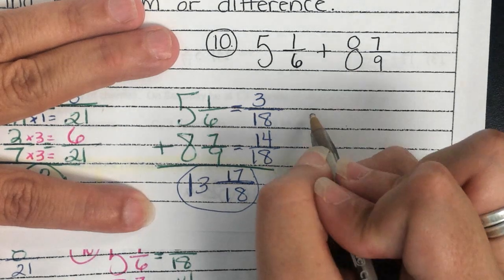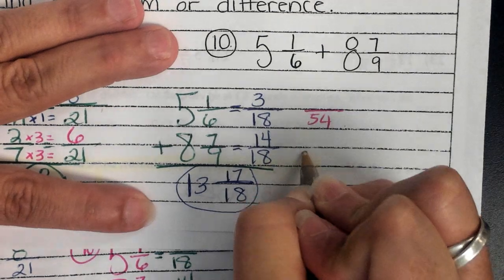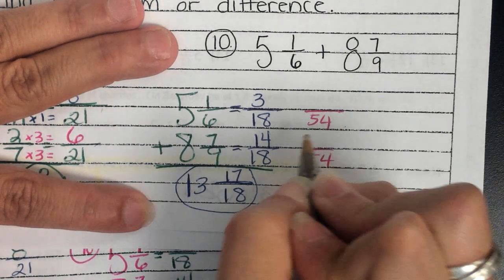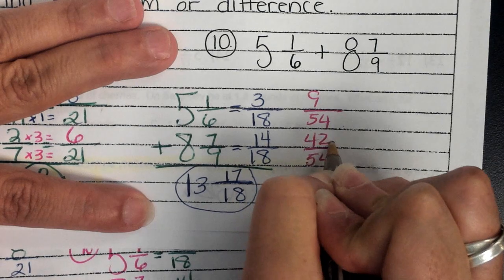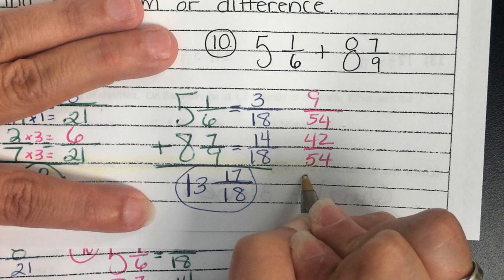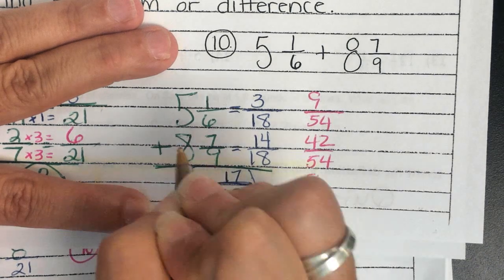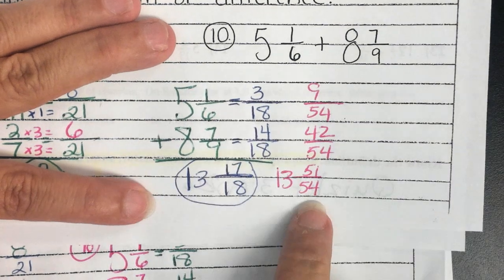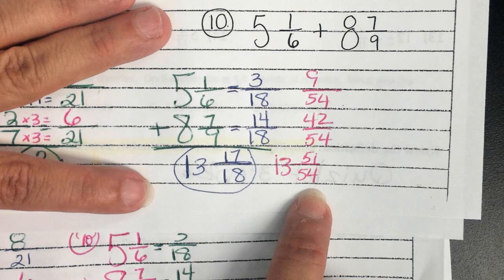So I'm going to show you. If you use 54, I just want to show y'all that it works. You'd have a 9. You'd have 42. 42 plus 9 is 51, 54ths with the 13 in front. And all it is, that simplifies by 3.